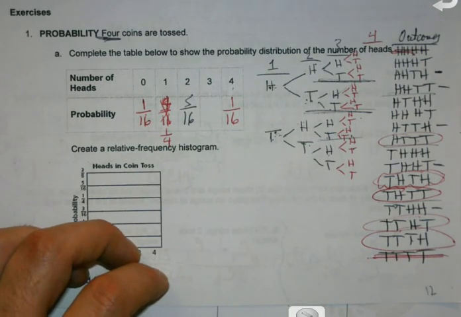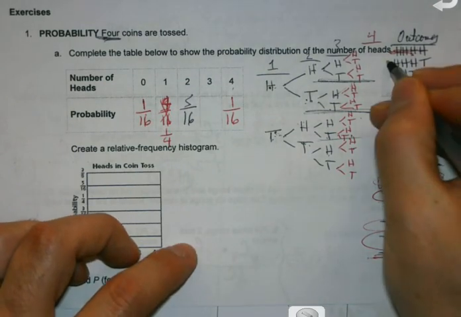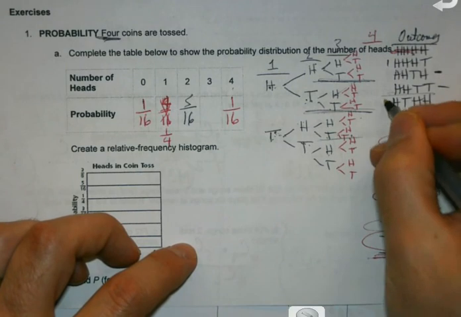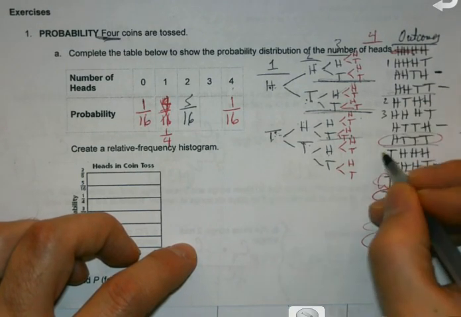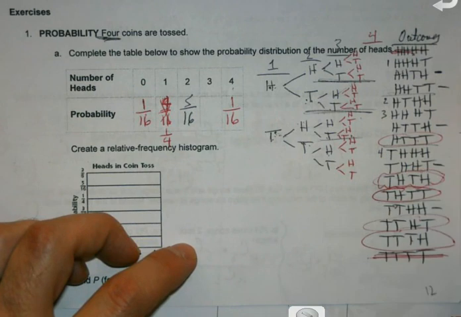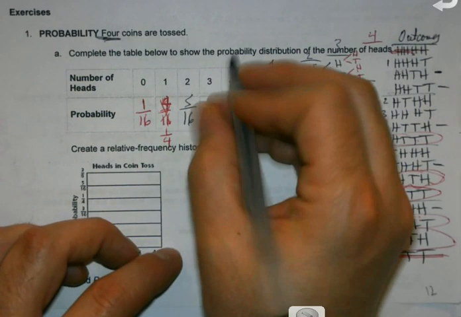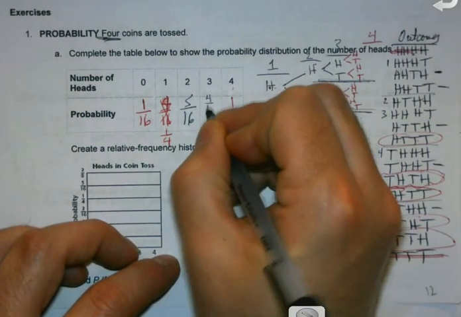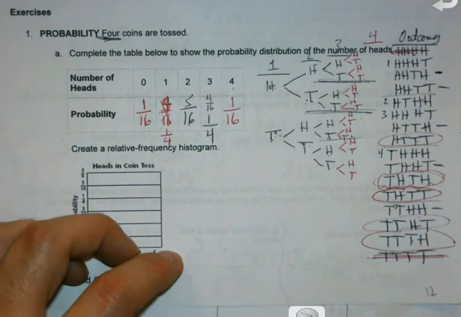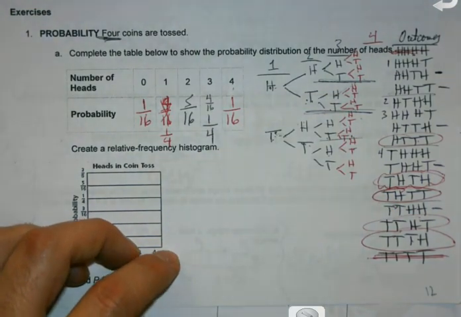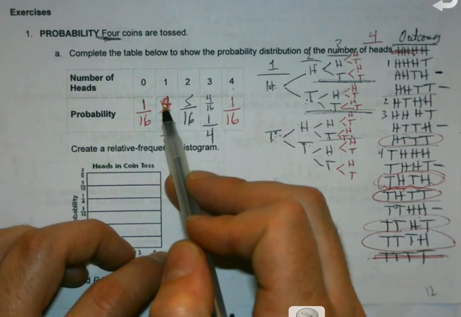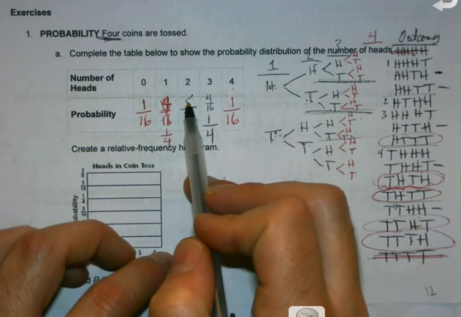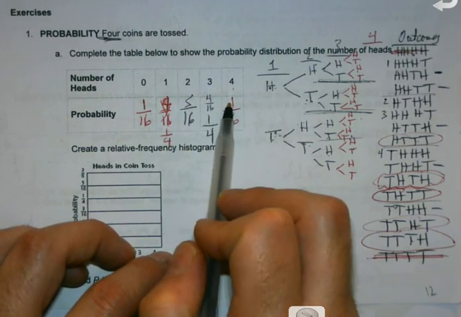And what about 3? 1, 2, 3, 4, 4. 4 out of 16, which is 1/4. Now let's count for a minute and make sure this adds up. 1 and 4 is 5. Plus 5 is 10. 14. 15.